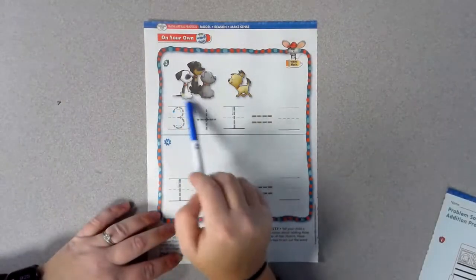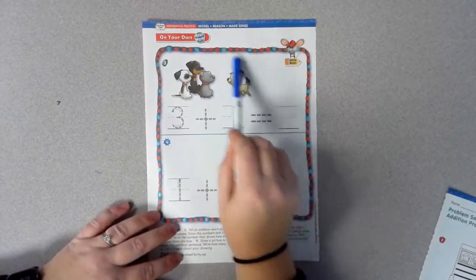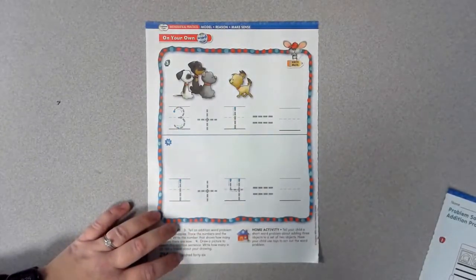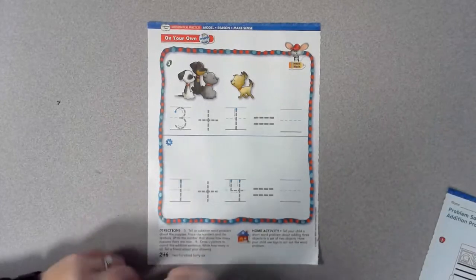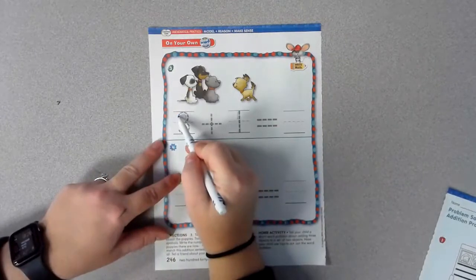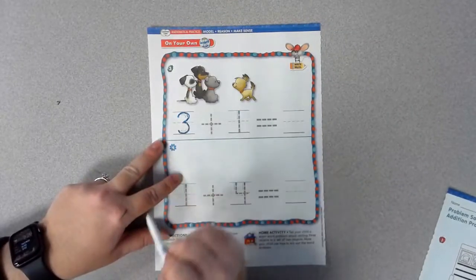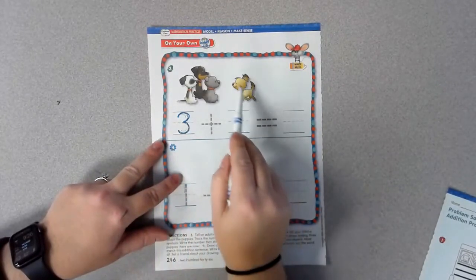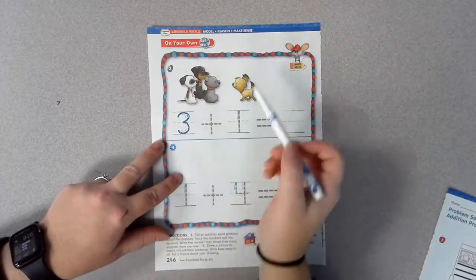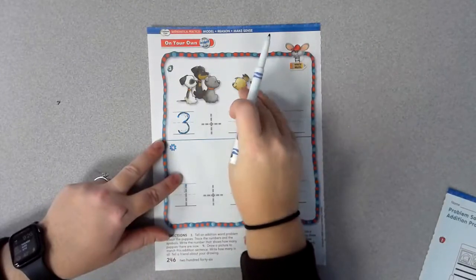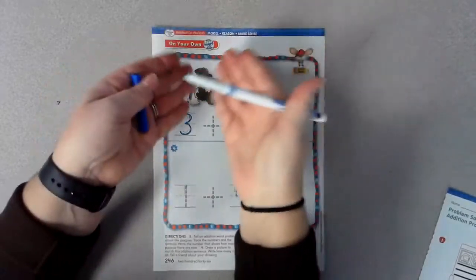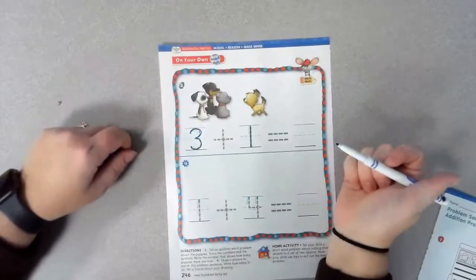We have to tell a story about these puppies here so it matches these numbers. My story is going to be, there are 3 puppies sitting on the ground. One more puppy comes over to join them. When I say one more puppy, that's this one part, one more puppy comes over, he's going to join the group, he's adding himself to that group.